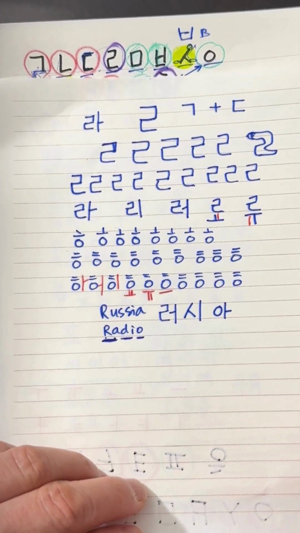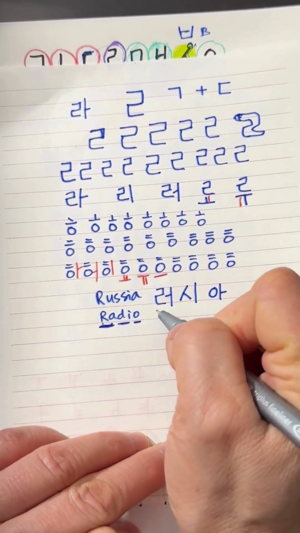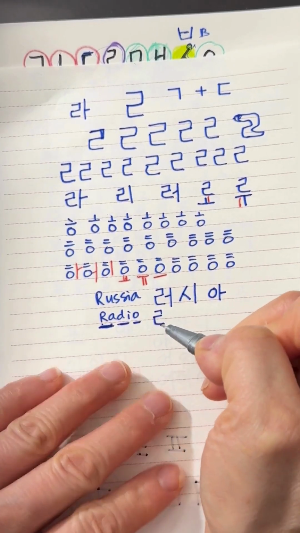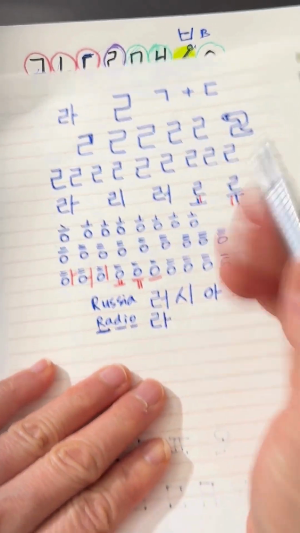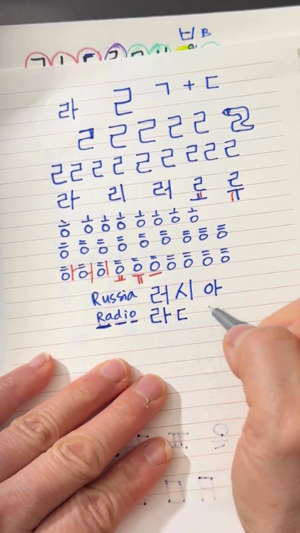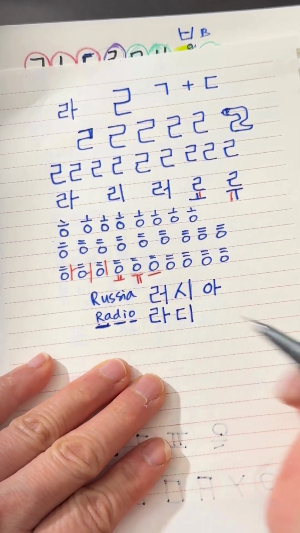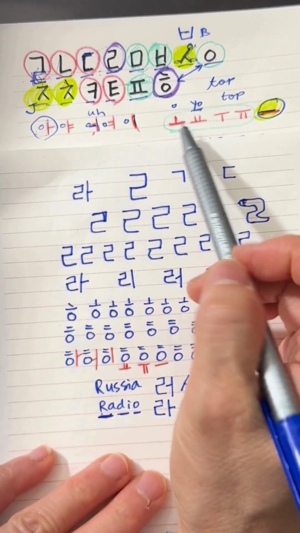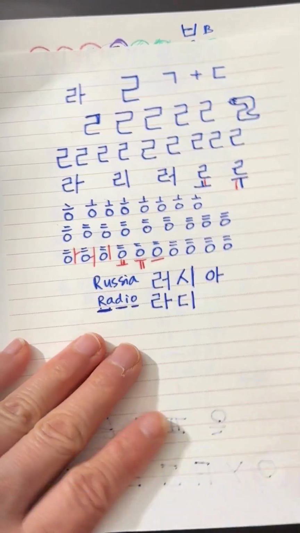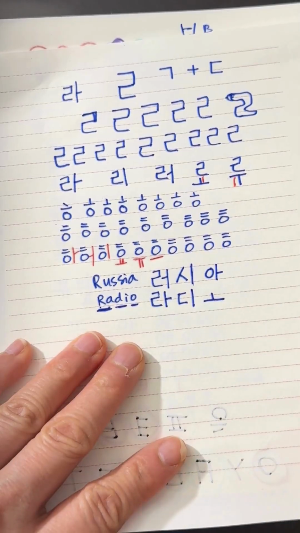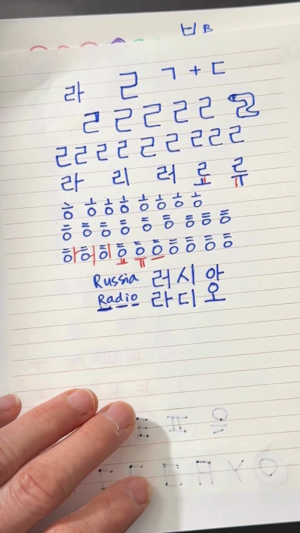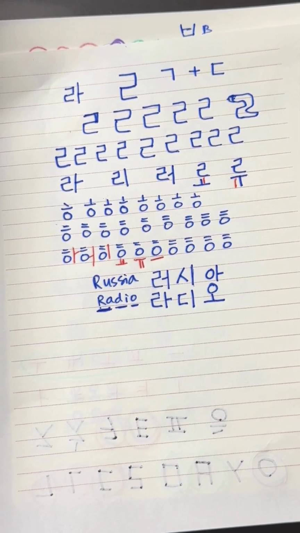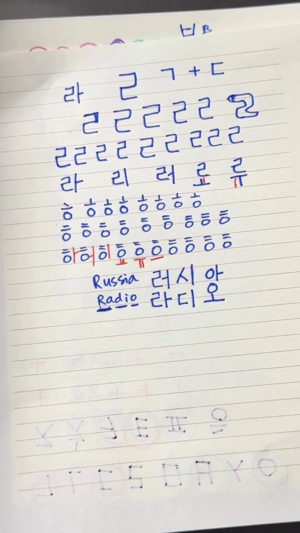Okay, so I believe you had a go at it. Let's write it. Ra, ru, a. Ra, di, du, i, here, i. Radio. O is this one. But since you cannot just write the vowel, you need to have a placeholder. Okay? Radio.